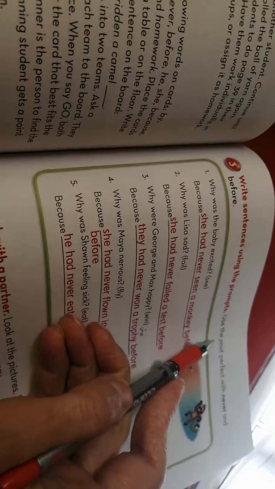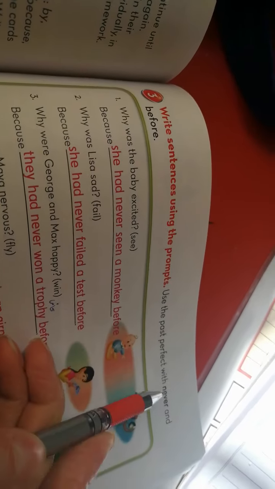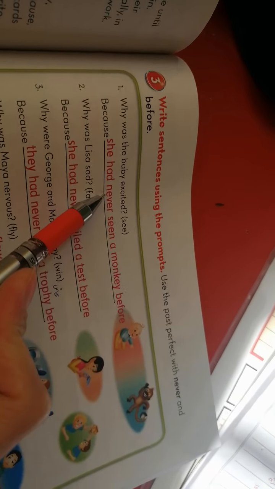Again, the most important thing in these questions is that we want to use past perfect: had with verb 3 and never and before. The subject comes first, then had, never, verb 3, the complement, and last, before.